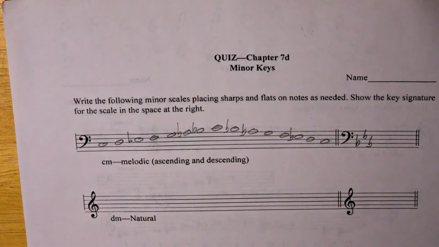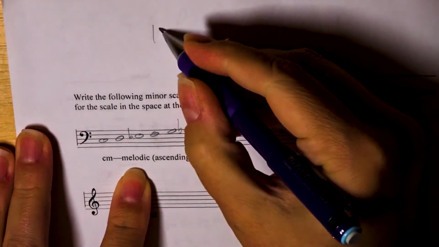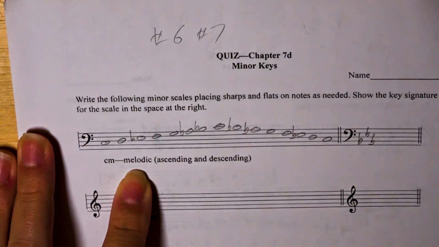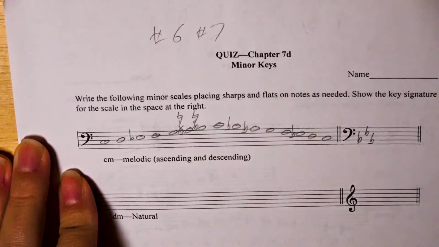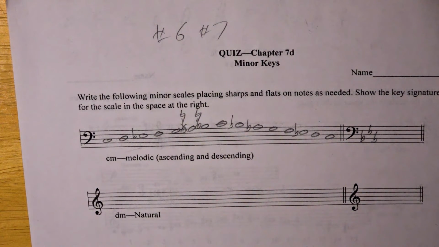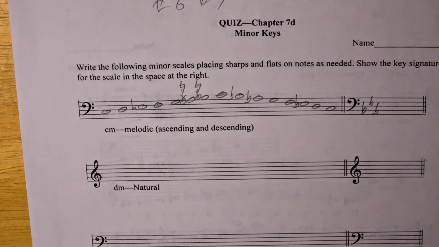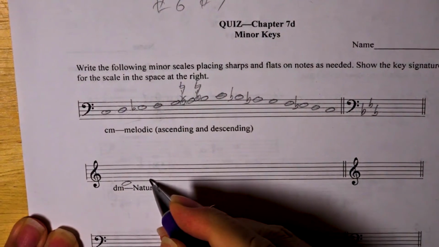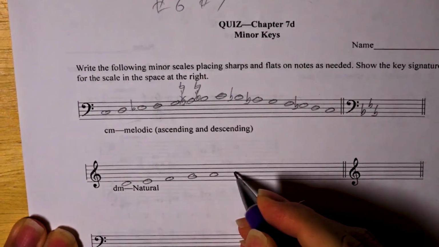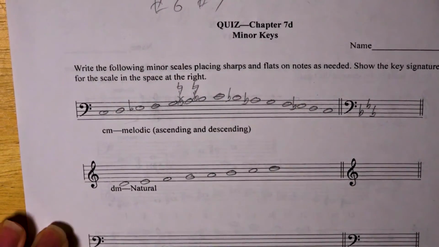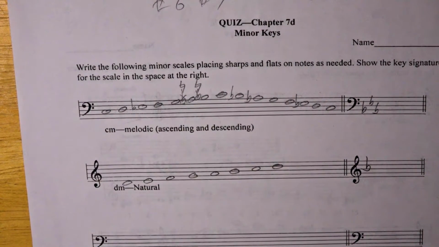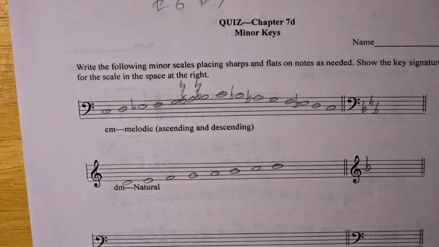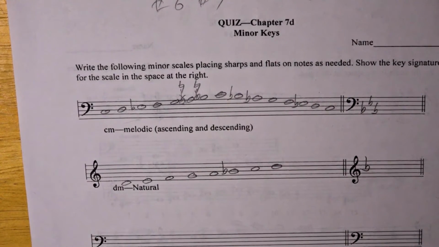All right, so melodic minor is raising the 6th and the 7th. So you're going to raise the 6th and the 7th. So these are going to be natural. Okay, D minor. Let's do it from here. Go up 3 half steps from D. F. F has how many flats? 1 flat. Okay, so we put the 1 flat there. And it's natural, so nothing gets affected.